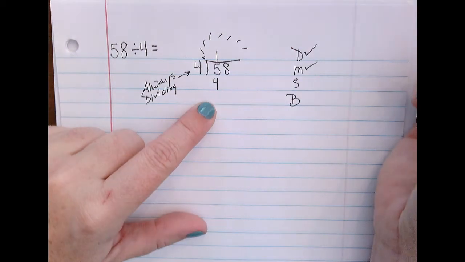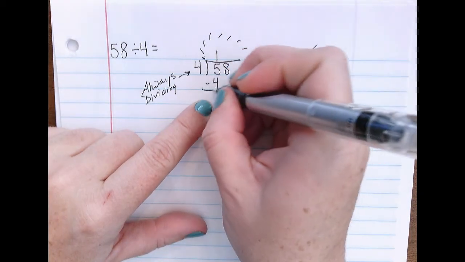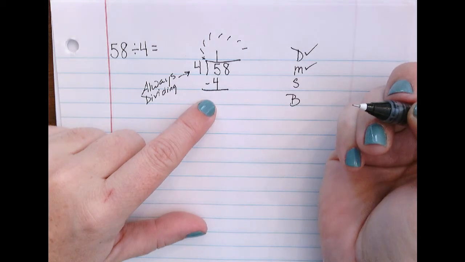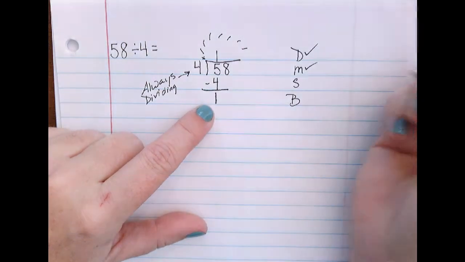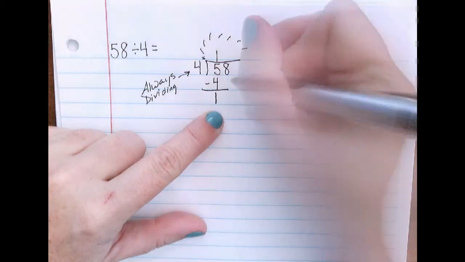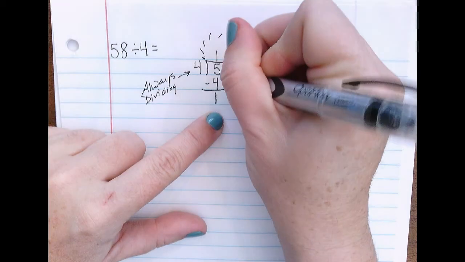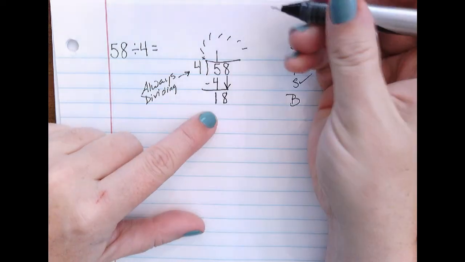Multiplication done. Subtraction. We have our subtraction problem set up nice here. We just put in our subtraction sign in our line. 5 minus 4 gives us 1. Okay, subtraction is done. Now we bring down. B is bring down. So we bring down only one number at a time. This 8.